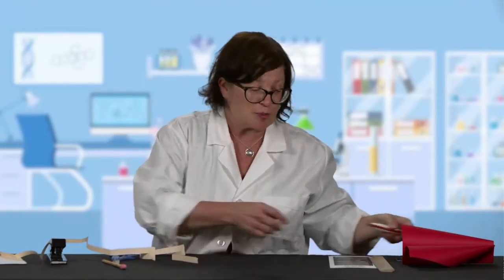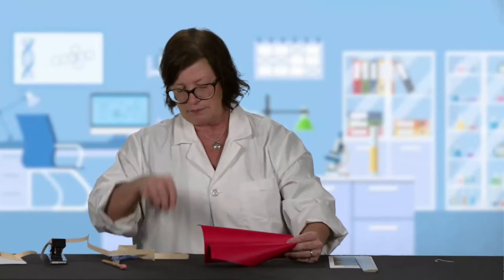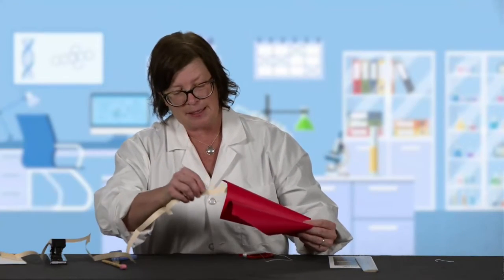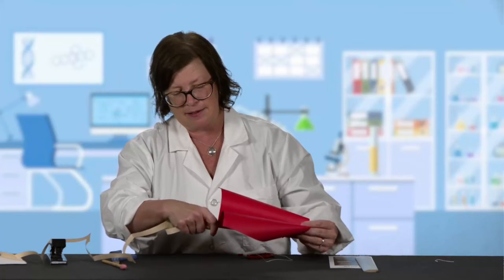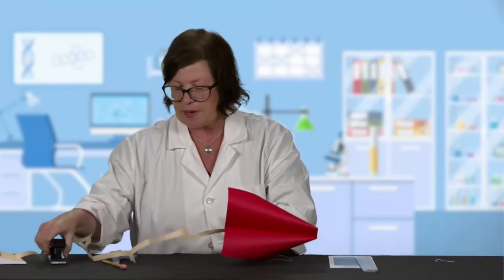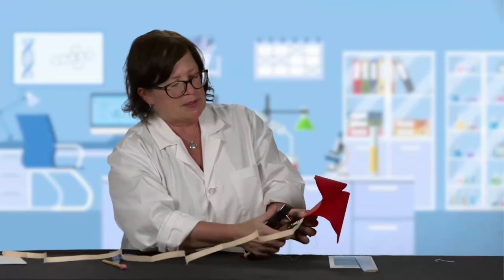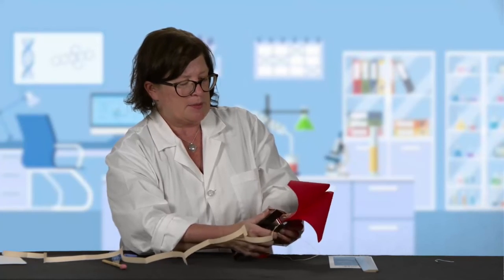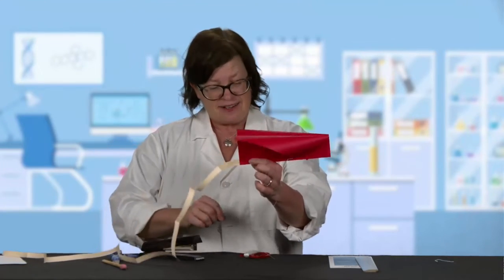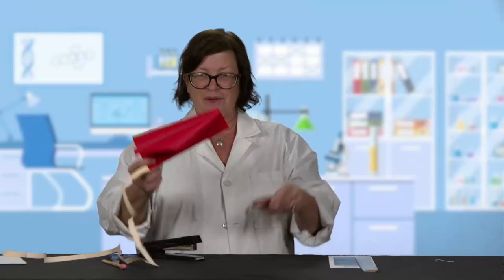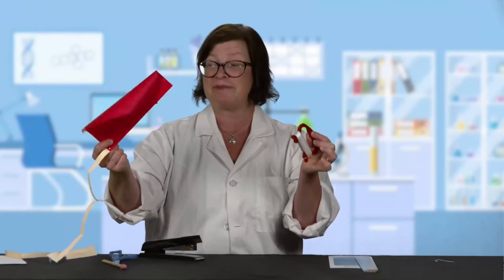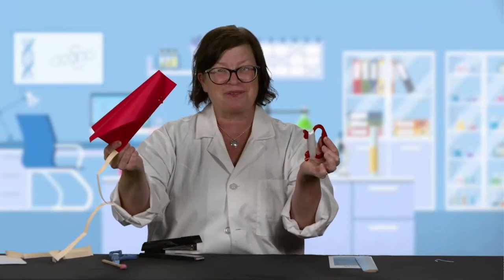Attaching the tail is super easy. We're going to take it and pop it into the end of our sail, or the body of the kite, and then we're just going to put a staple to keep it in place. And there it is. That's your kite. We are ready to find some wind and an open field and go take it for a test drive.